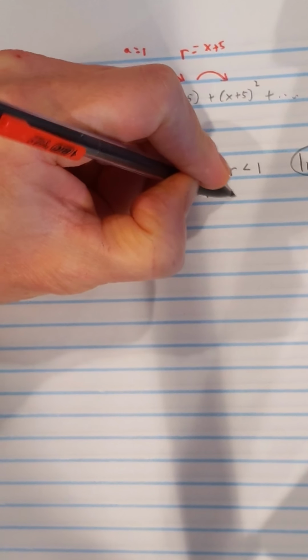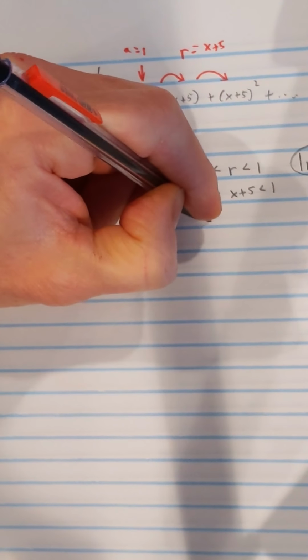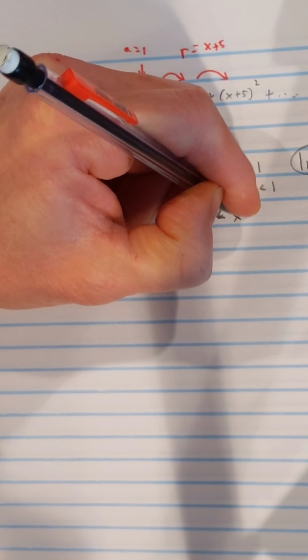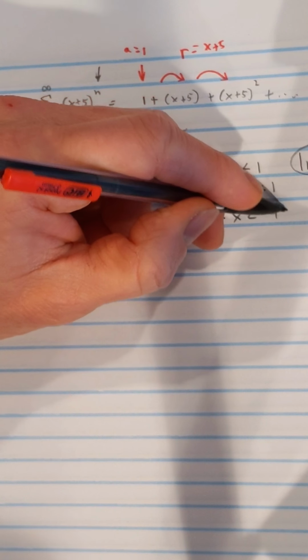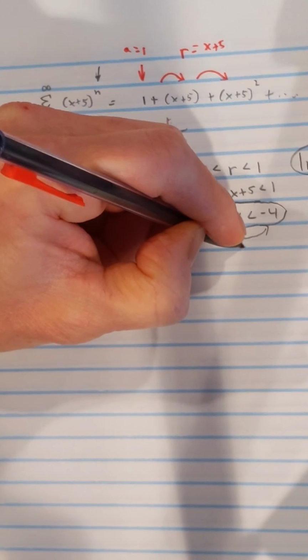My r in this case is x plus 5, which tells me that by subtracting 5, my interval of convergence is x has to be between negative 6 and negative 4. That's my interval of convergence. Now, if I think of a number line, these numbers are 2 apart.